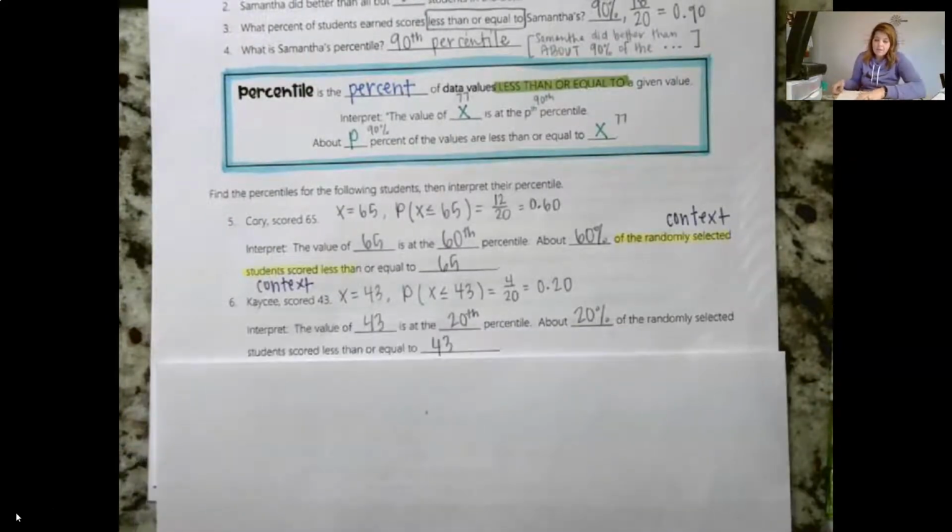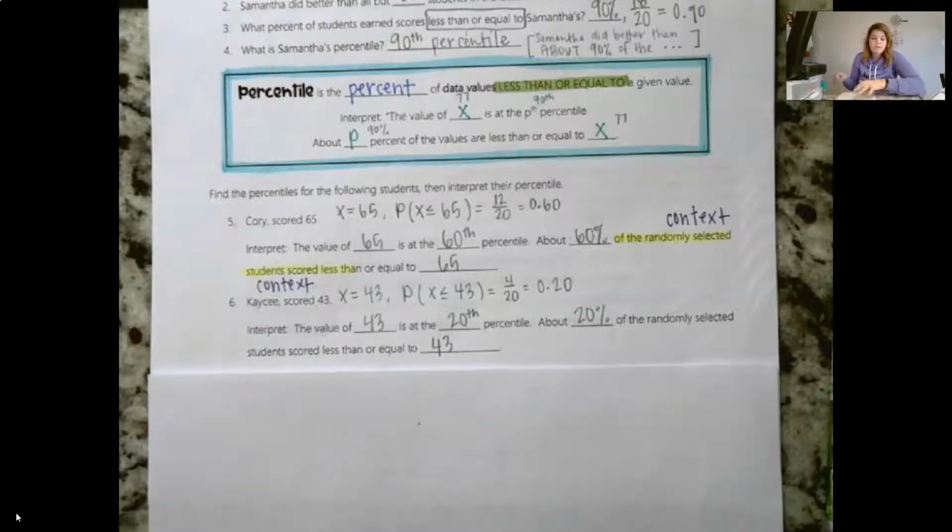So the last problem that we have on this percentiles page is you calculating the percentile for Bridger. I have it covered up because I already have it done. I want you to pause the video and do the problem for Bridger all for yourself, so the calculating and the interpreting. So pause.